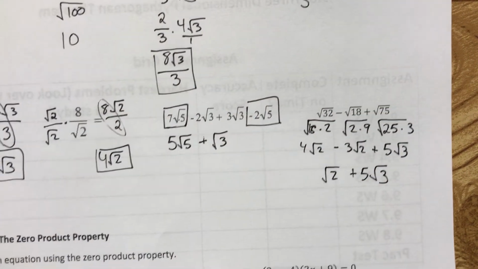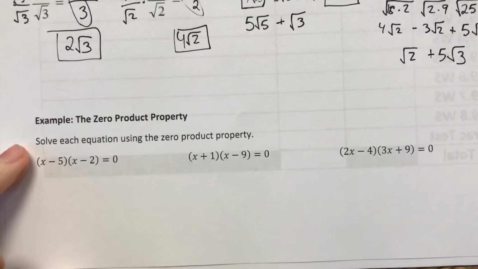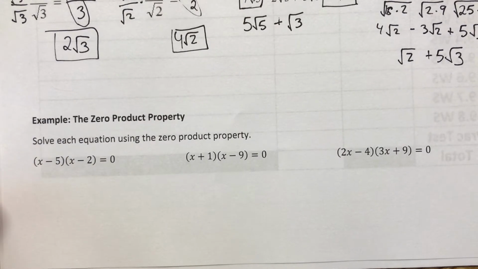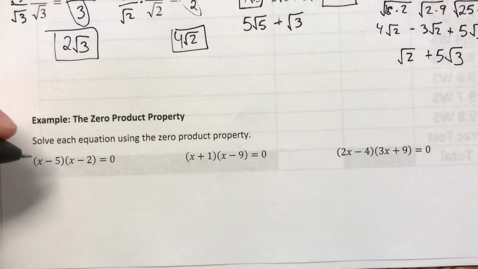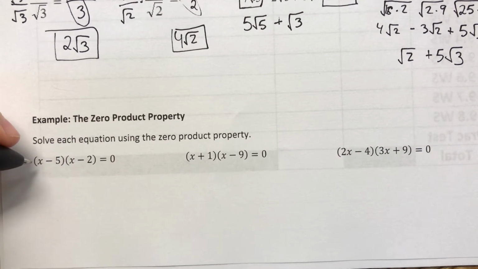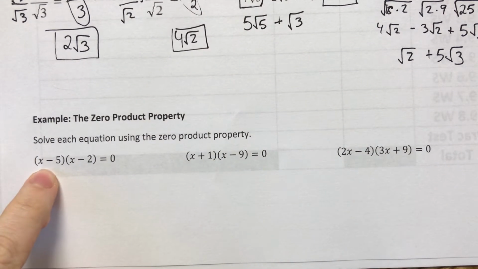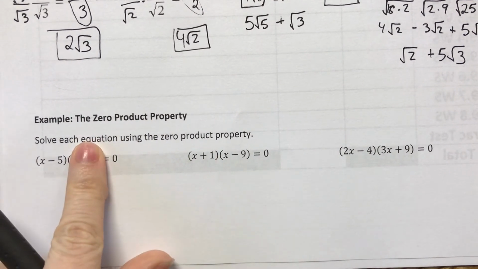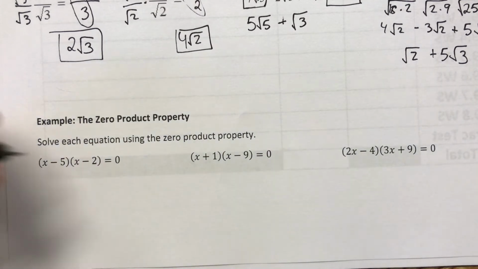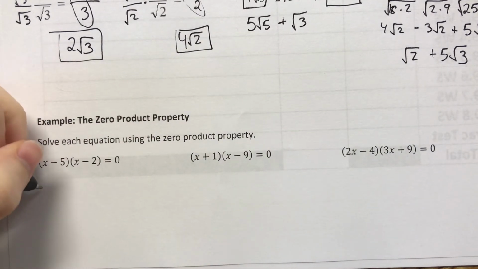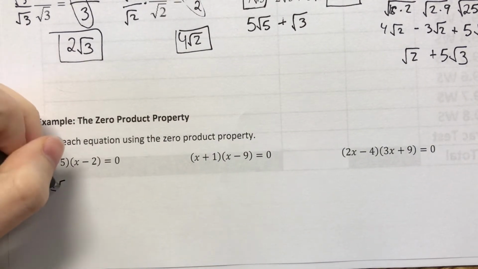So after radicals today, we're also going to talk about quadratics and factoring, which is another thing you did last year. So these first few are factored equations that we're going to solve using the zero product property. And all that means is we're thinking about what would make this factor into a 0. Okay, so what would make x minus 5 into a 0? It would be if x were to equal 5. So we just basically switched the sign of what we see here.